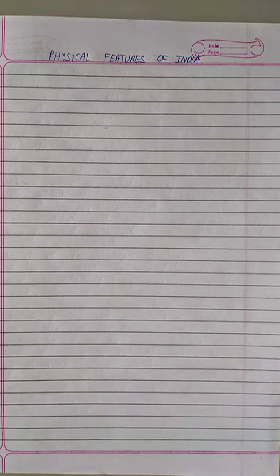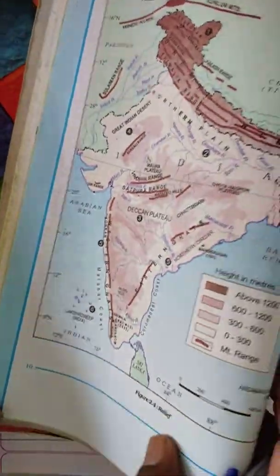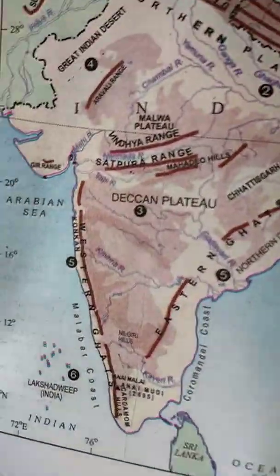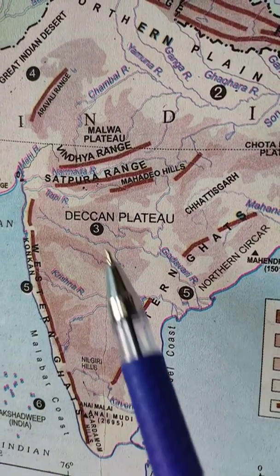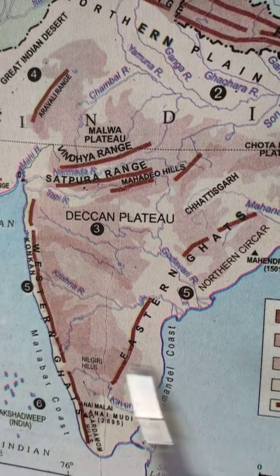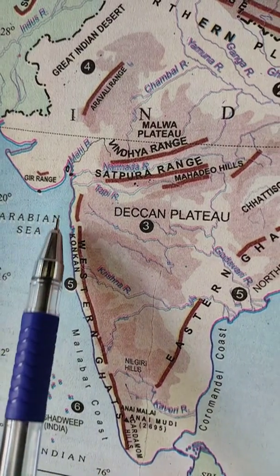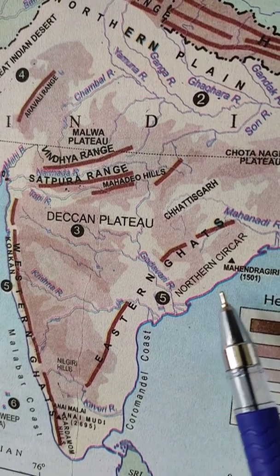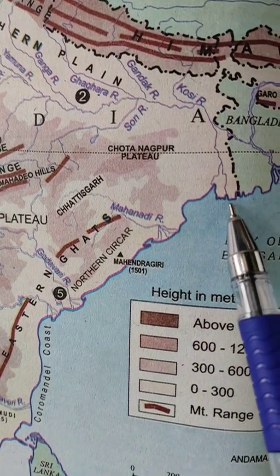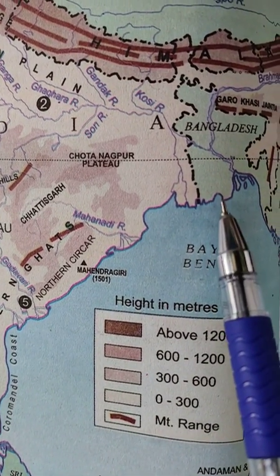Here you can see the two clearly. The coastal areas right from Gujarat onwards follow this pattern, moving south and again towards the east and north direction up till West Bengal. This is part of Bangladesh.